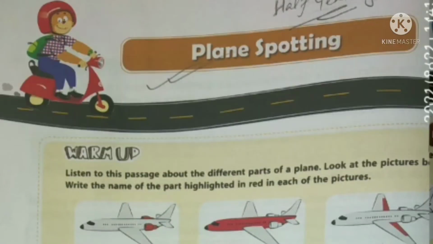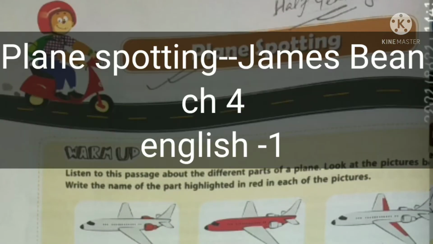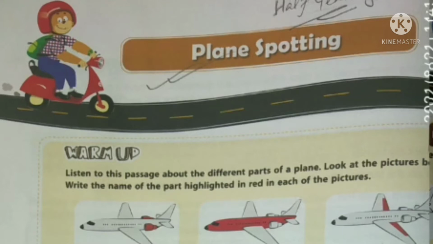Good morning, students. Today I shall start chapter 4, plane spotting. So, how is plane spotting done? It can only be done closer to an airport. That means if you stay near an airport, you can spot a plane. It is often accompanied by photography, so you have to take photographs.